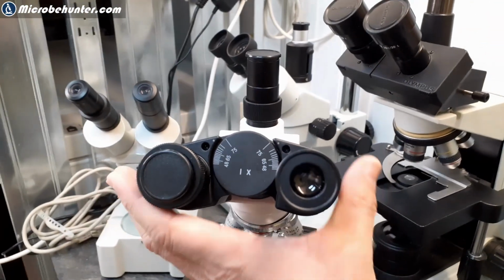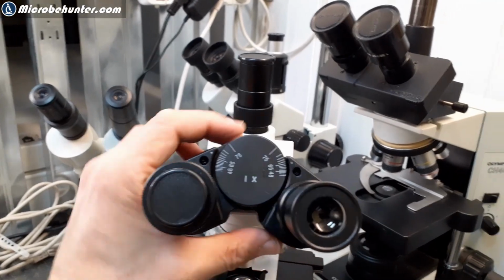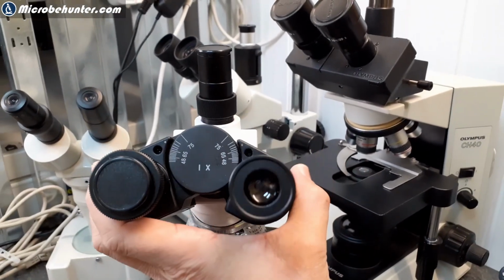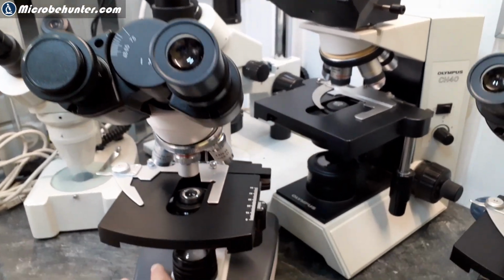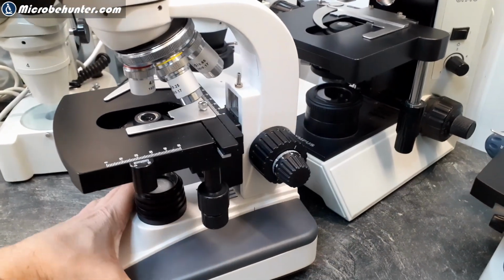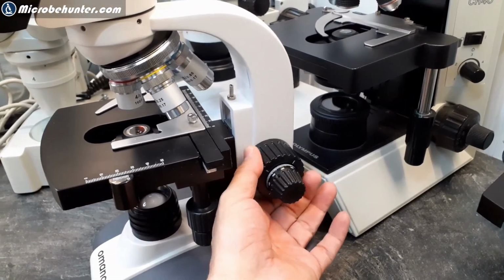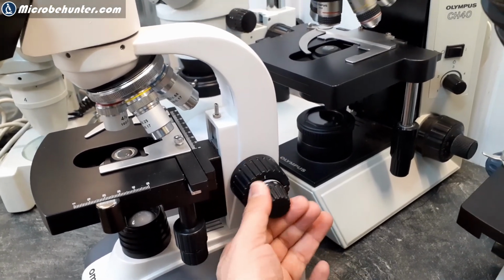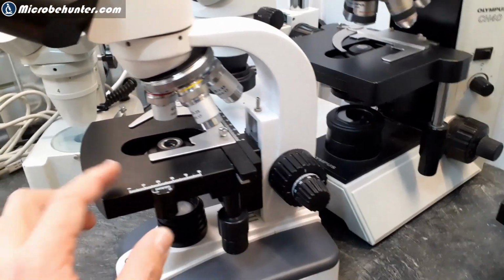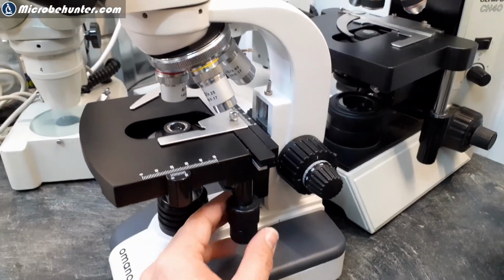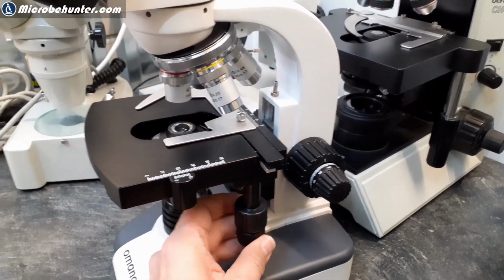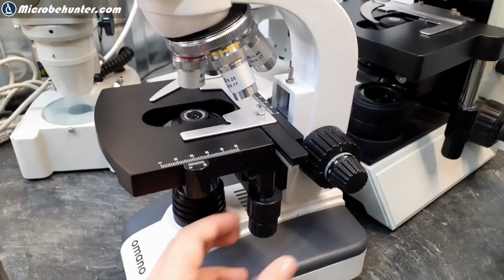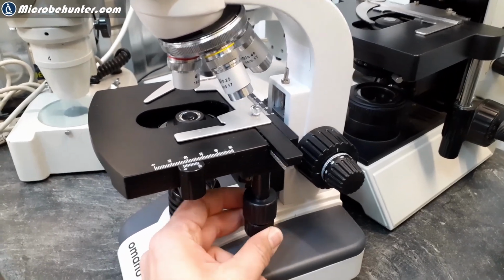Now, of course, it is possible to adjust the eye distance over here, and focusing is done by turning one of two focus knobs here, the coarse focus and the fine focus. And over here, this is called the mechanical stage. I'm able to put a glass slide, a microscope slide, on here, and I'm able to move it using those two knobs.